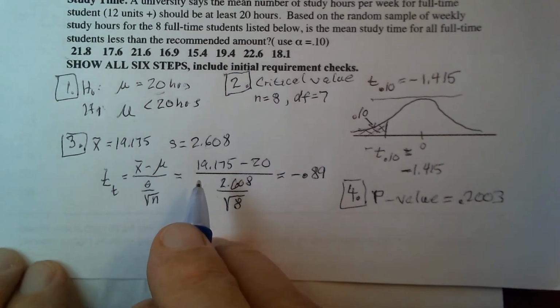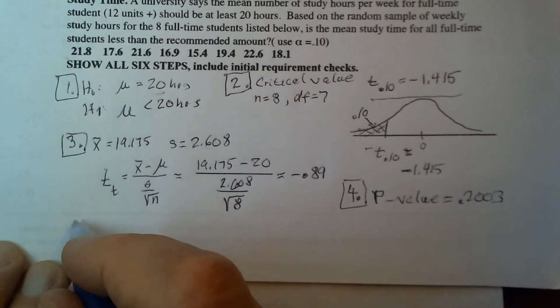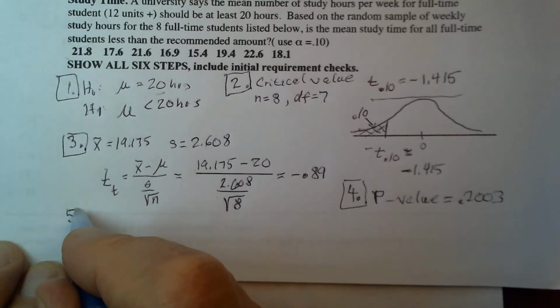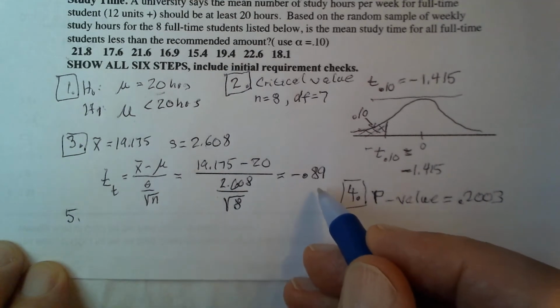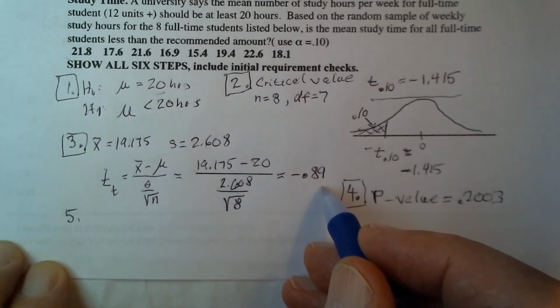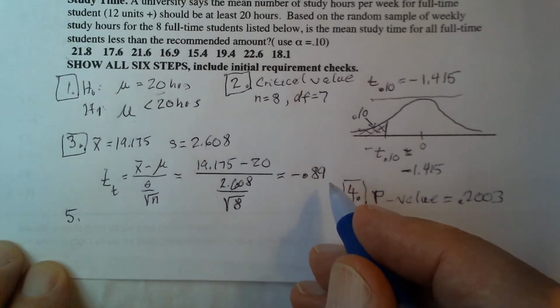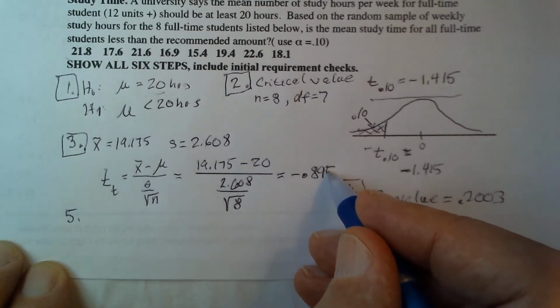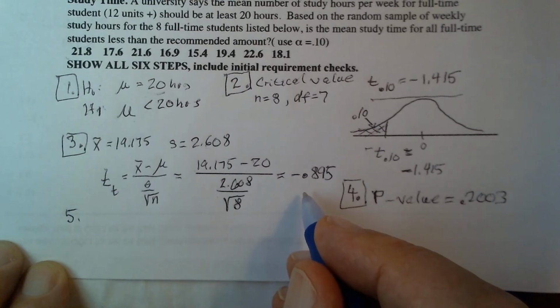So now we need to decide, is our test statistic of minus 0.89, 0.895 actually, in the rejection region?